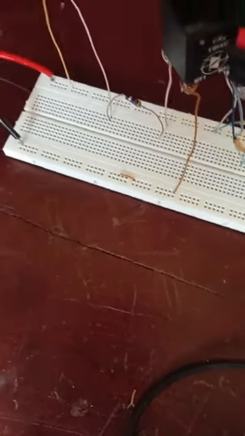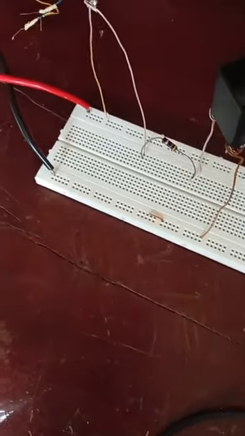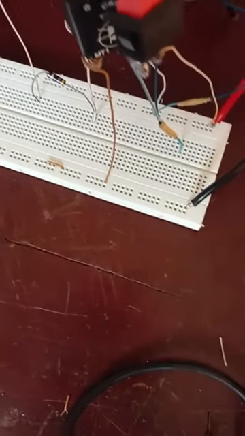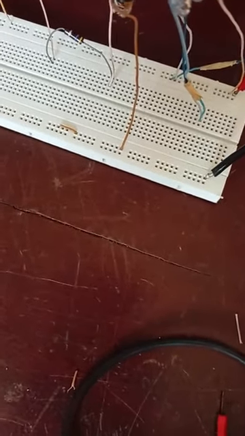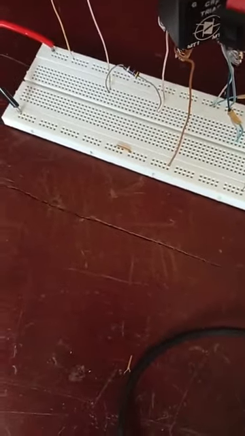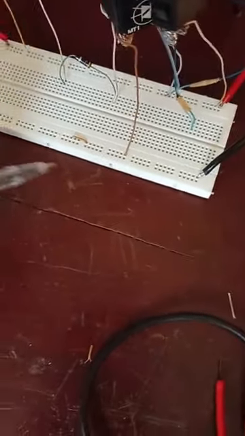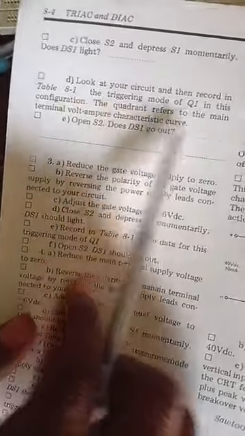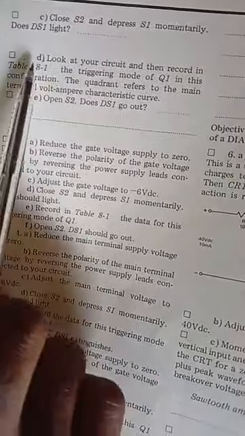If we have our MT2, which is this, to be positive, and we have gate polarity also to be positive, so we are going to have positive current flow. So that's what we are asked to do in this step. Okay, now triggering mode Q1. That's what we are asked to do in step D.